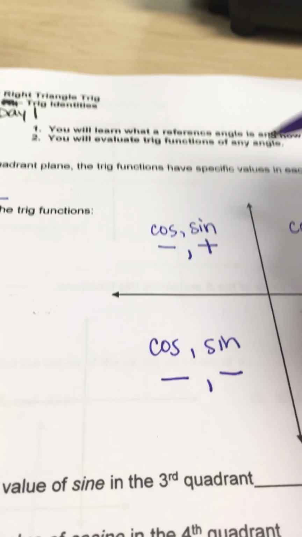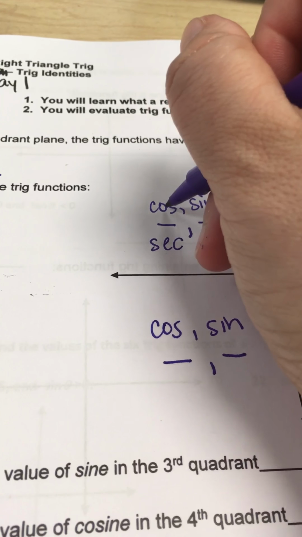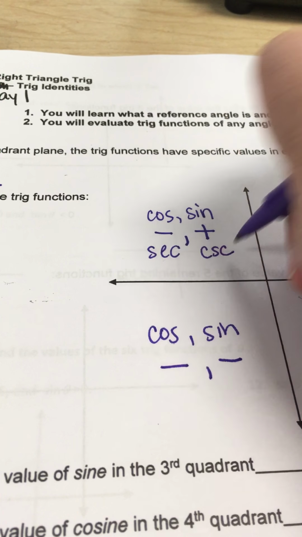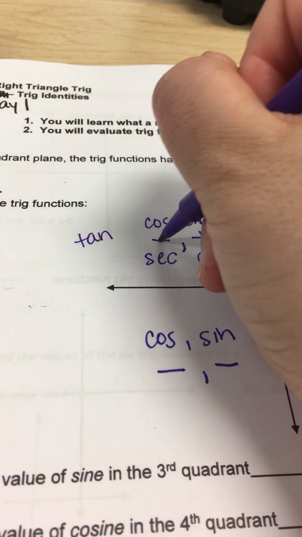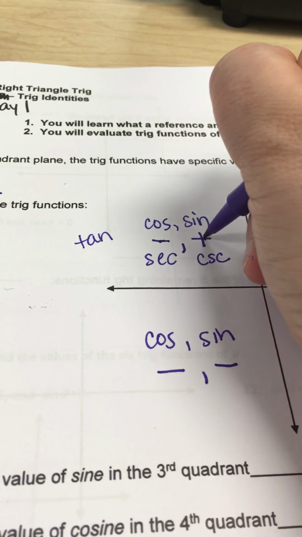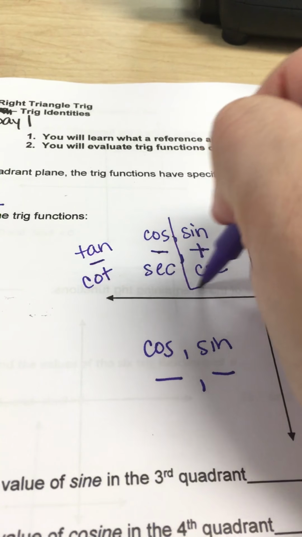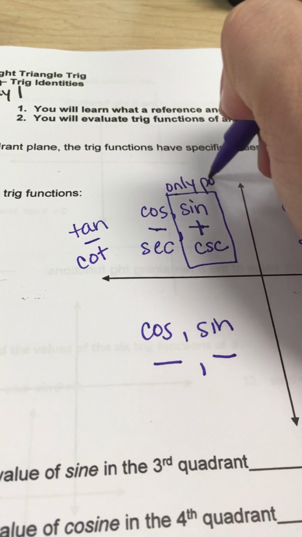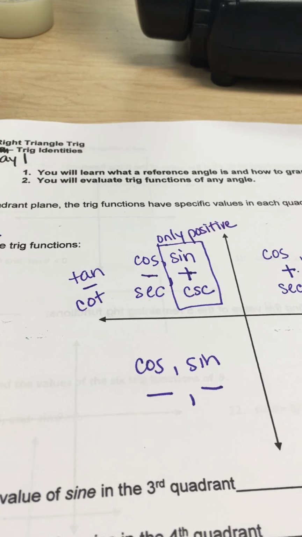Now in the second quadrant, cosine is a negative, that means secant is also a negative because I'm just flipping the fractions. Sine is a positive, that means cosecant is a positive. Tangent, which would be sine over cosine, which means y over x, positive over negative is a negative, which means cotangent is also negative. So in the second quadrant, these are the only positive values. I'm talking about a positive fraction or positive ratio, sine and cosecant.